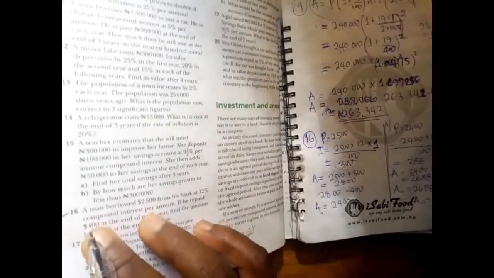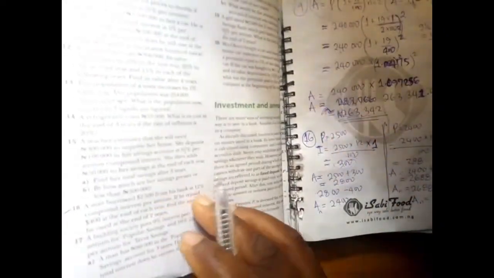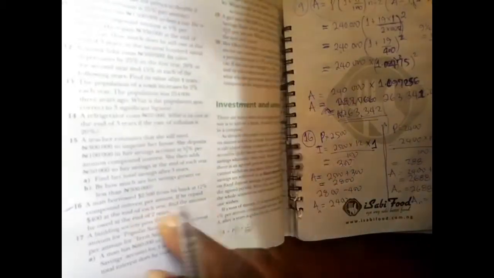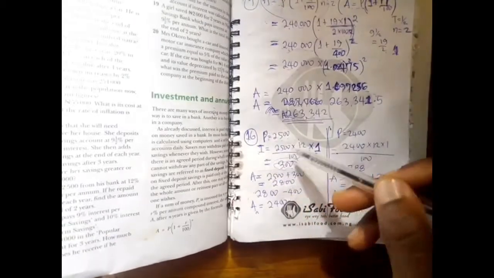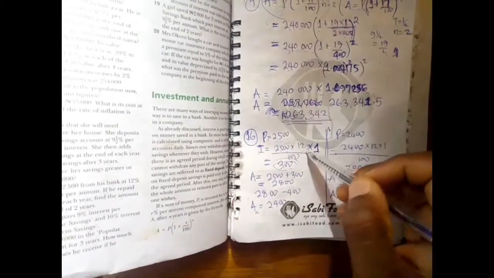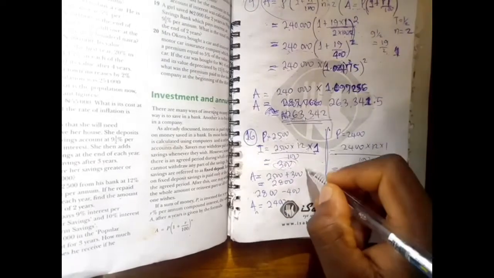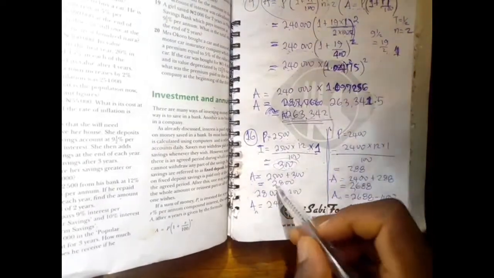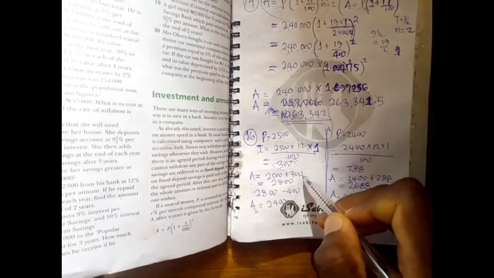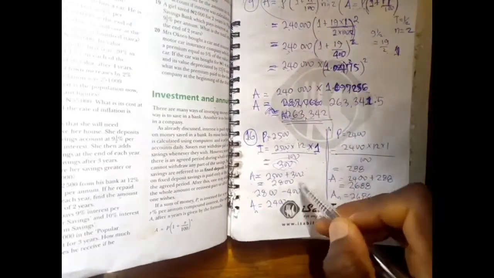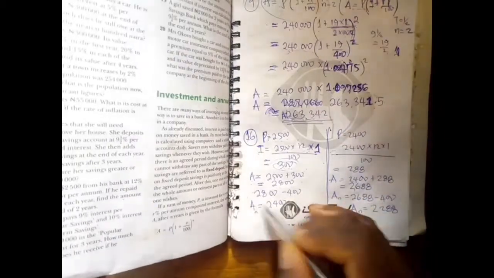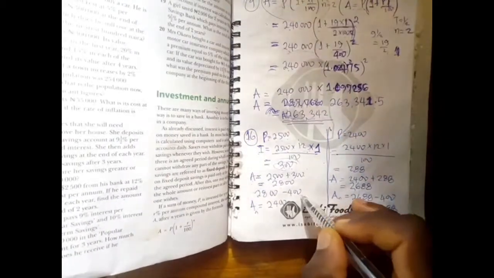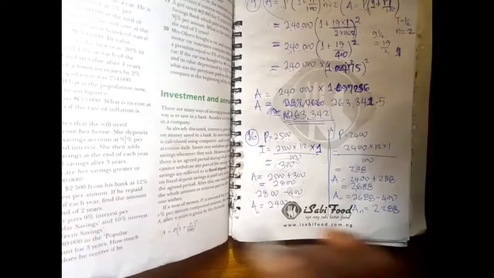So we go to number 16. Our number 16 says a man borrowed 2,500 from his bank at 12% compound interest per annum. If he repaid 400 at the end of each year, find the amount he owed at the end of 2 years. So we have our P as $2,500. So the interest will be 2,500 times our rate, which is 12 times 1/100. So we have our interest as 300, and then the amount will be principal plus interest, which is 2,800.